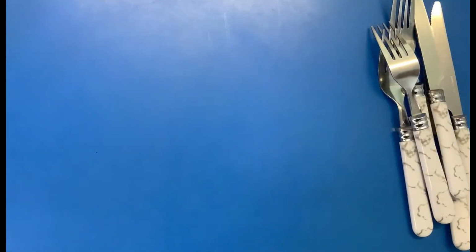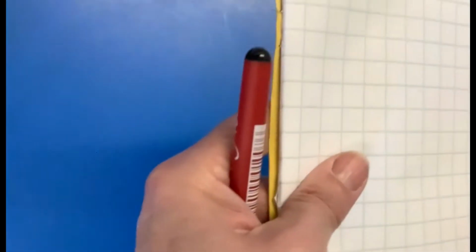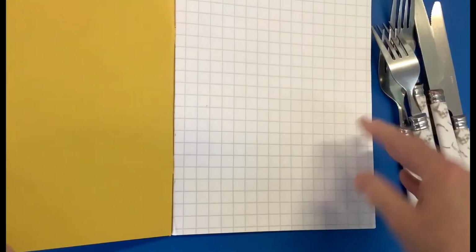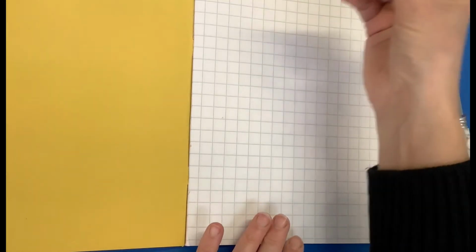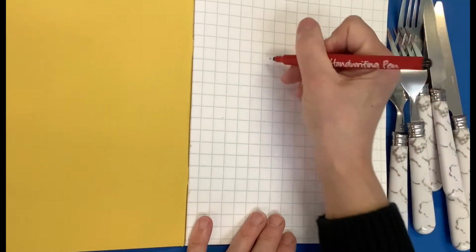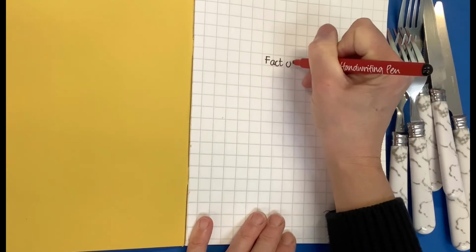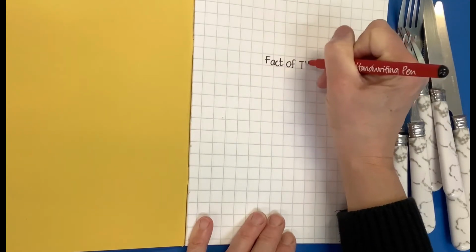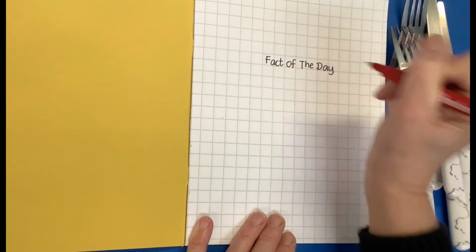Today, you're going to help me. I'm going to start a fact of the day in a maths book. So you're going to do this alongside me, please, and then you're going to finish it. We're just going to start it on the screen. So what's today's learning point? Today's learning point, I think for facts of the day, we're just going to write fact of the day, and then we're going to write what the fact is.